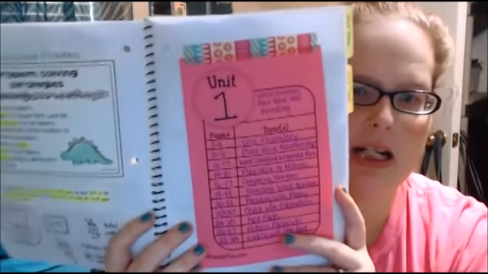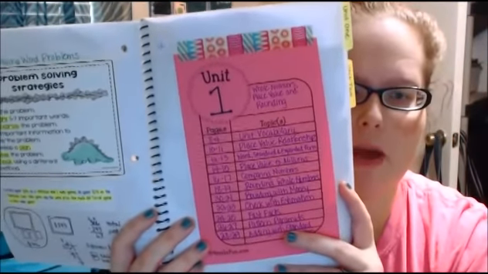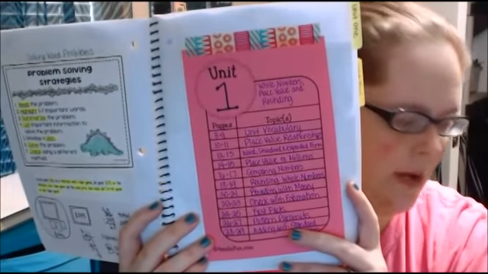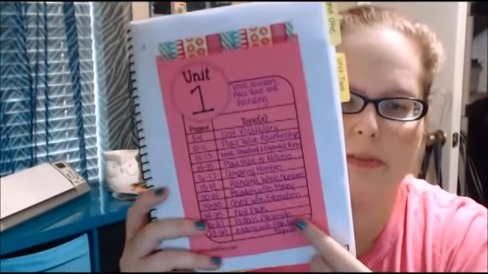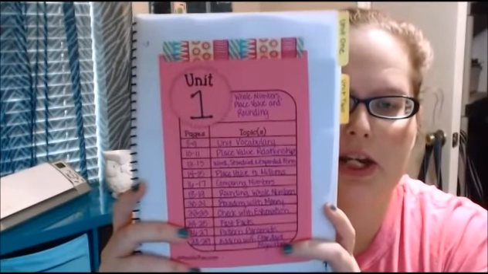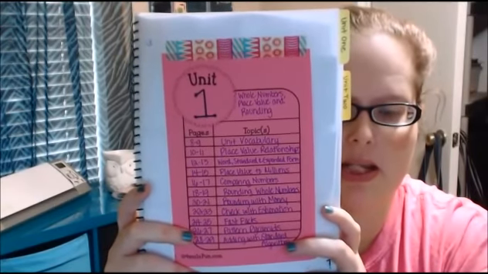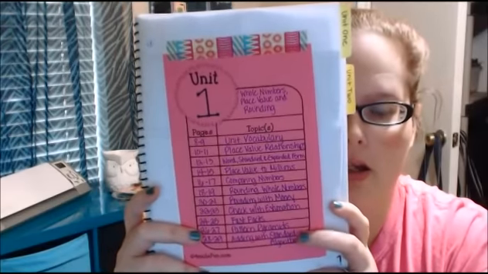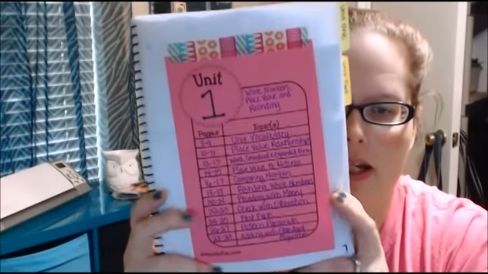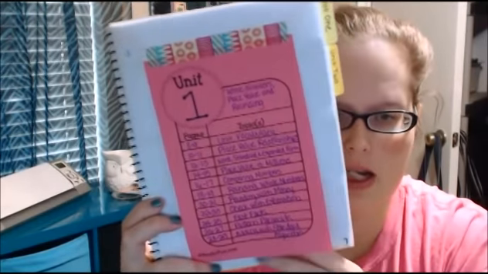Now, you notice I didn't have a table of contents in my front matter. I'm doing something a little bit different for my grades 3, 4, and 5 notebooks. I have created this freebie for you right here that is a unit table of contents. So instead of having students create a unit cover page every time, they now can add in this table of contents.